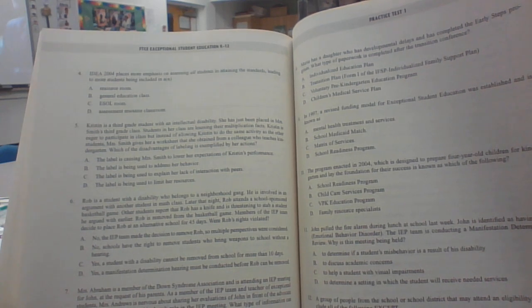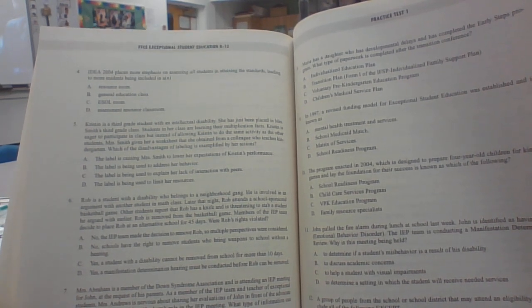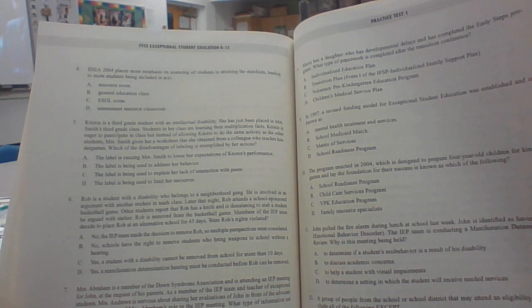And guys, the correct answer here is B. No, schools have the right to remove students who bring weapons to school without a hearing.